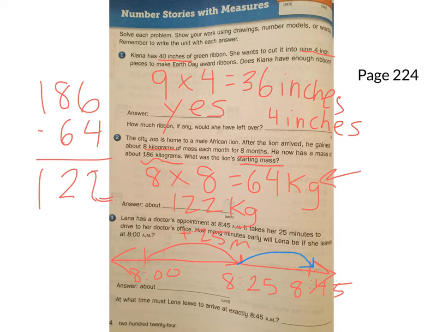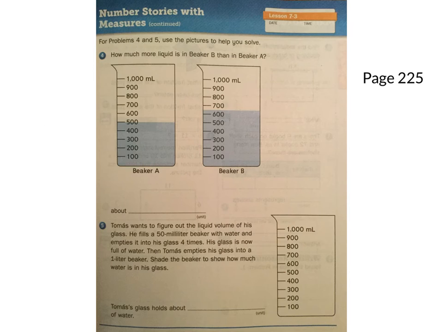And then it says, in what time must Lena leave to arrive exactly at 8:45? So go ahead and try that one too. And don't forget to include the appropriate units. All right, I'm going to give you just a few tips for this page, and then I would like you to try to complete these on your own.